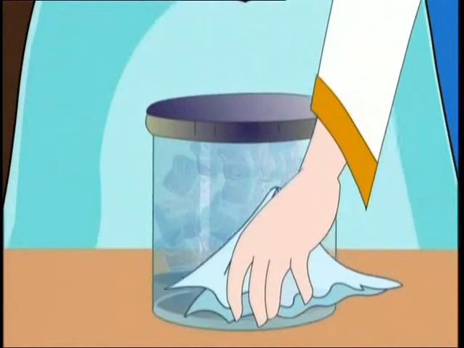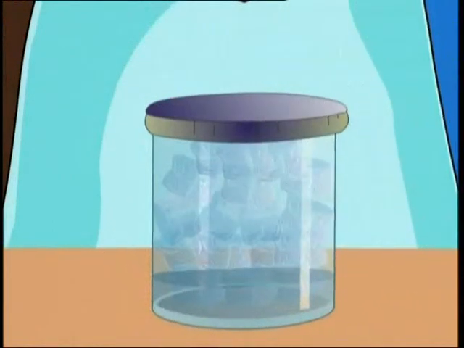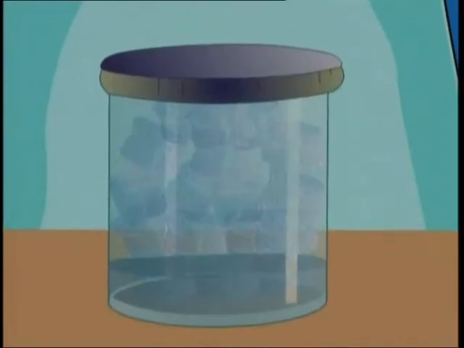Dry the outside of the jar with the towel. Place the jar in a warm spot that is not in direct sunlight. Wait 15 minutes.